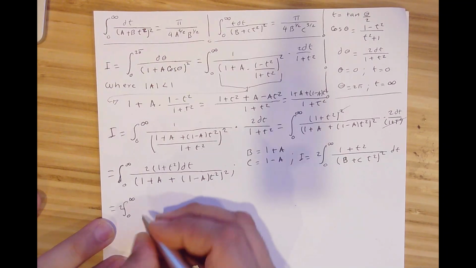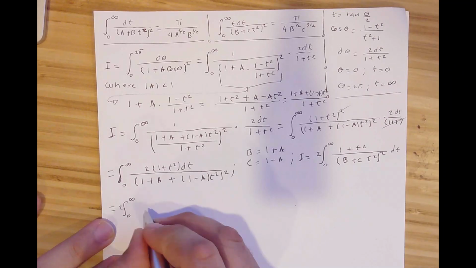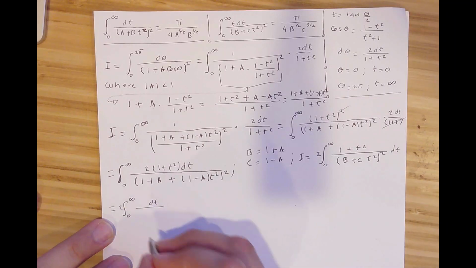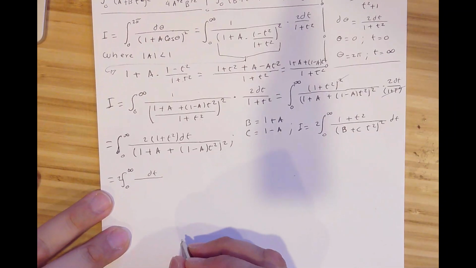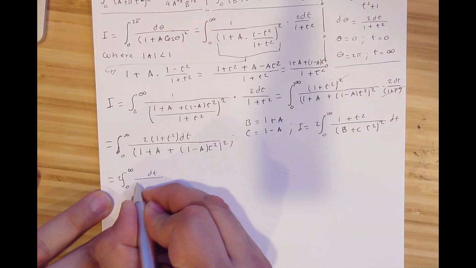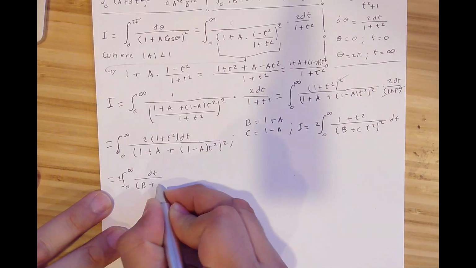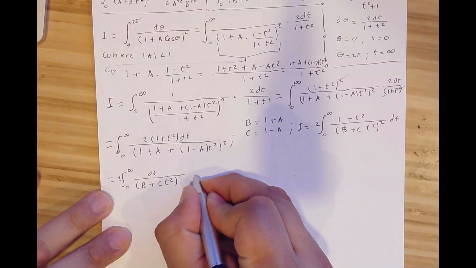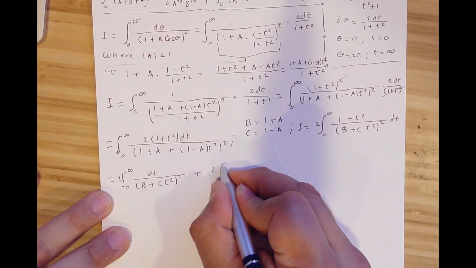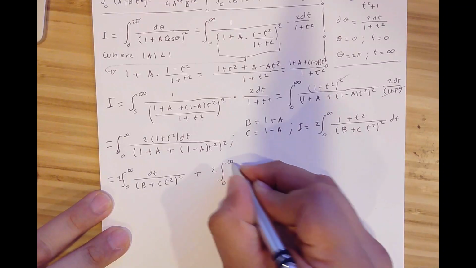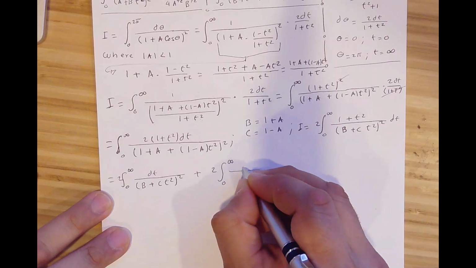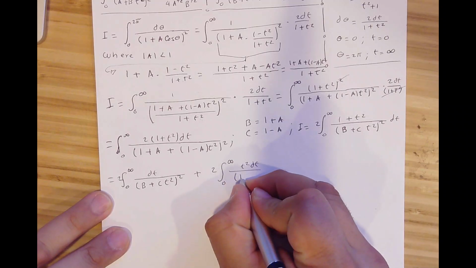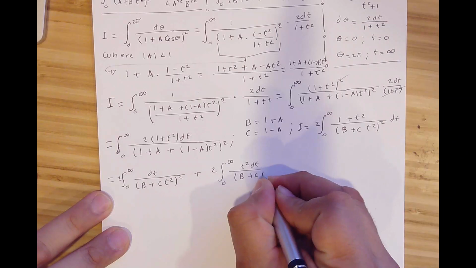Let's put the 2 in front, that is going from dt over b plus c t squared, squared, plus 2 from 0 to infinity of t squared derivative of t over b plus c t squared, squared.